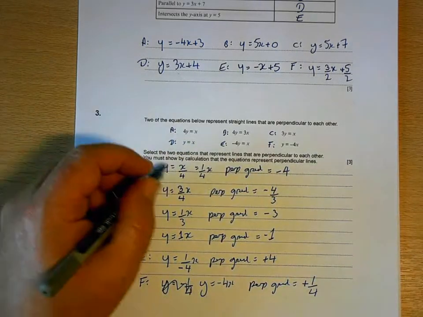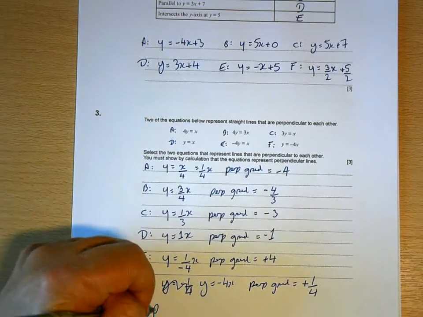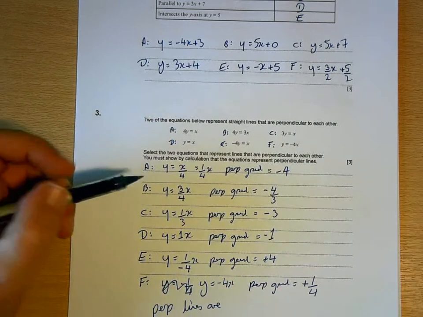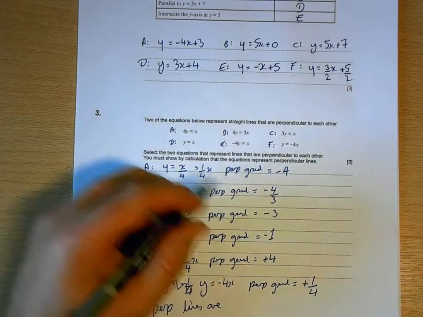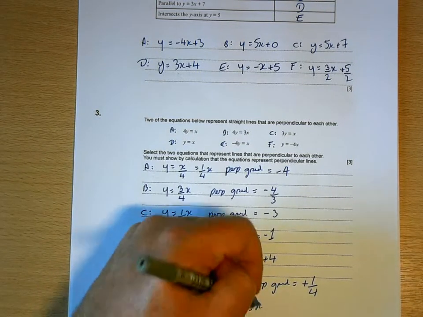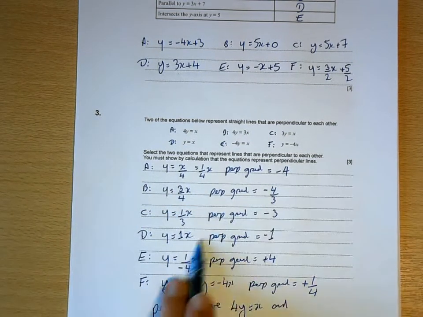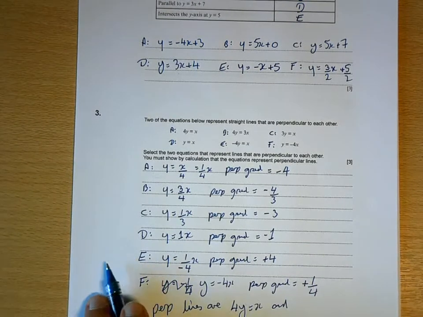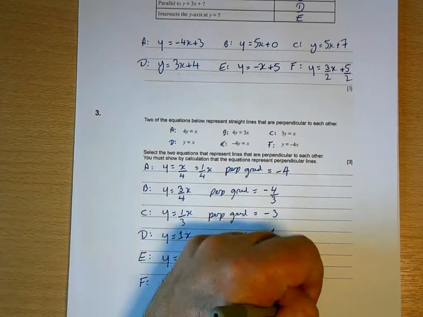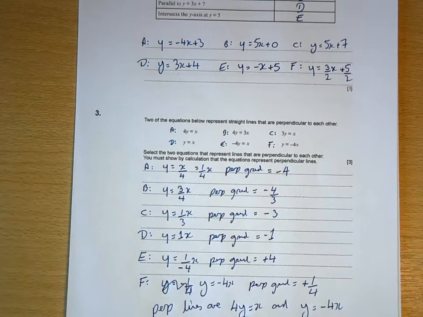So the two that are perpendicular to each other are line A, 4y equals x, and line F, which is y equals minus 4x.